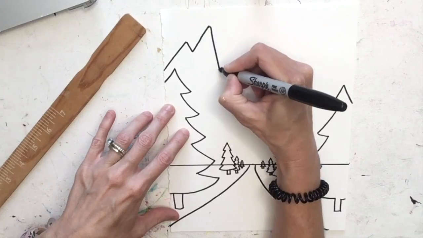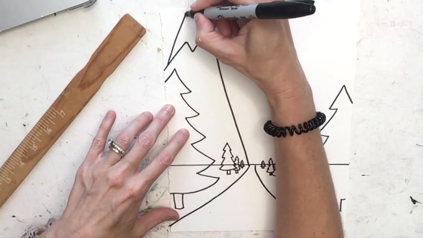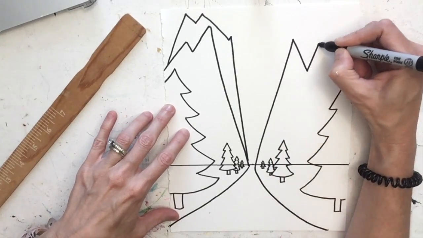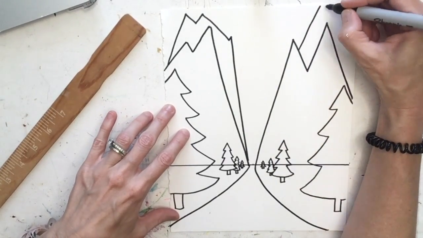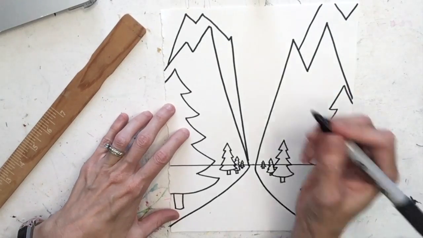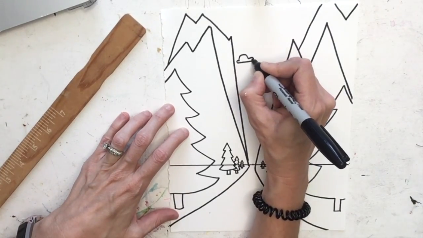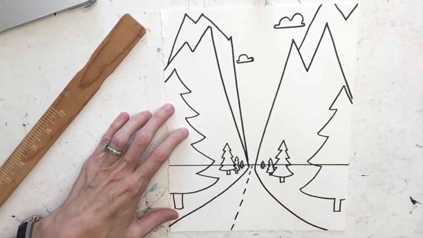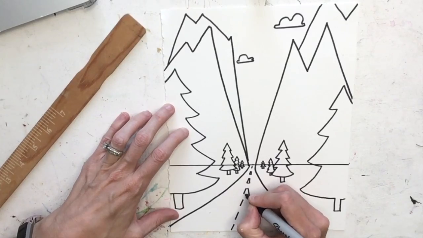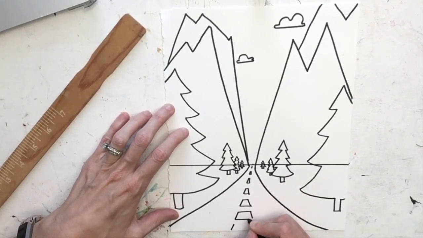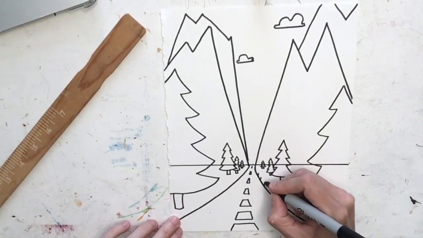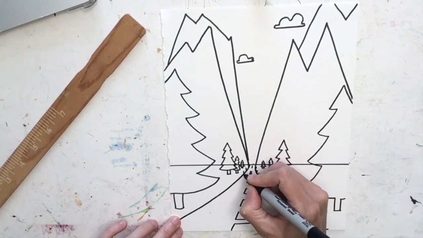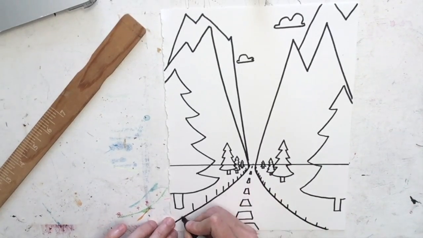Now I'm going to draw my mountain for my mountainscape, and notice that I've left a gap because we have to have a little space in between, since our road is not going through the mountain. Drawing some clouds in the background, and these are going to be my marks for the median in my road, those yellow paint marks that we see. And you'll notice that they get bigger as they get closer to us.